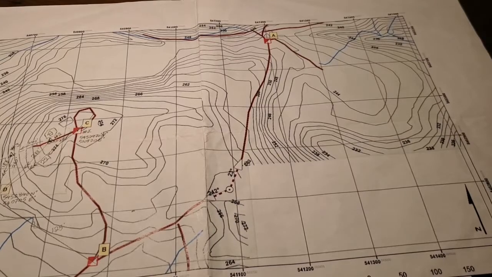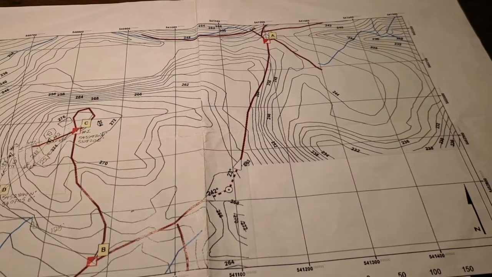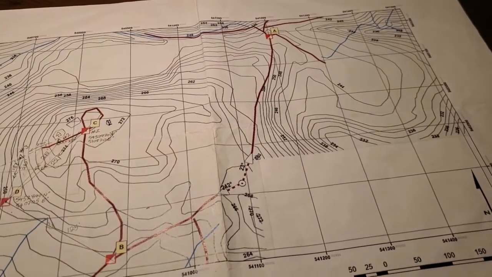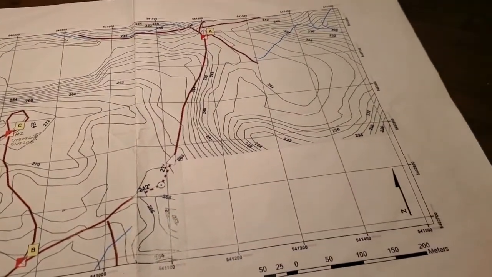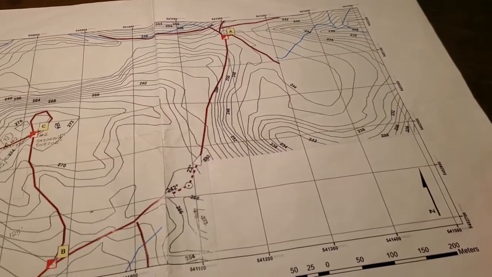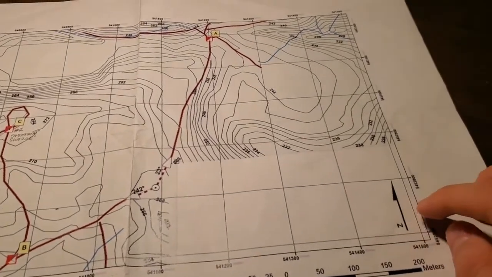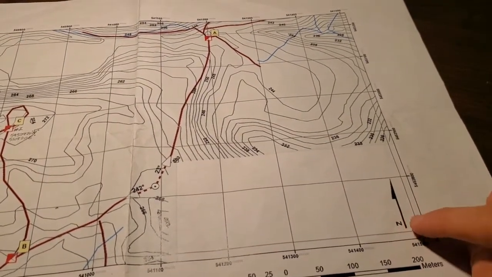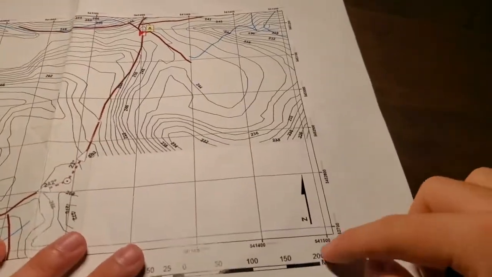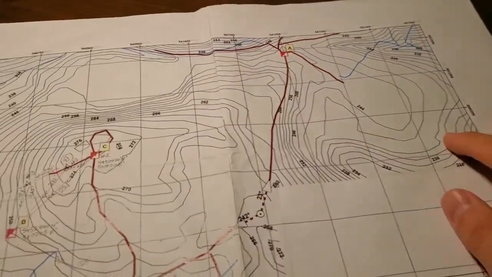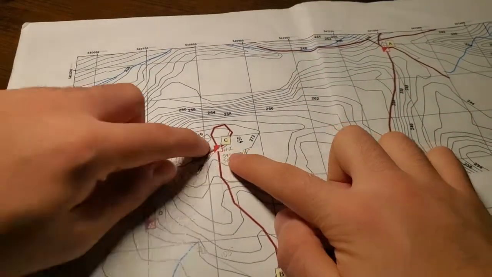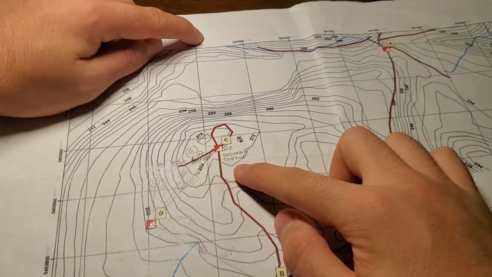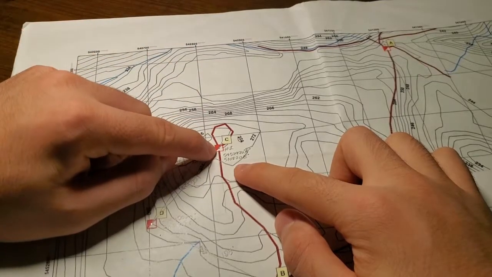In this video, I'd like to show you guys how to find your direction from one point to another on a map. So if you have a map like this, first thing you need to look at is your north point. In this map, north point is pointing upward. So if this is my starting point, point C, if I look up, that would be my north.